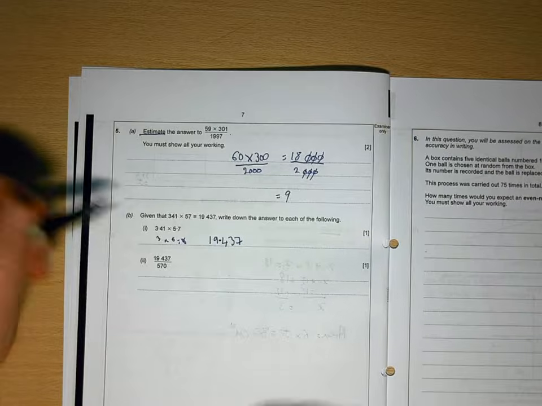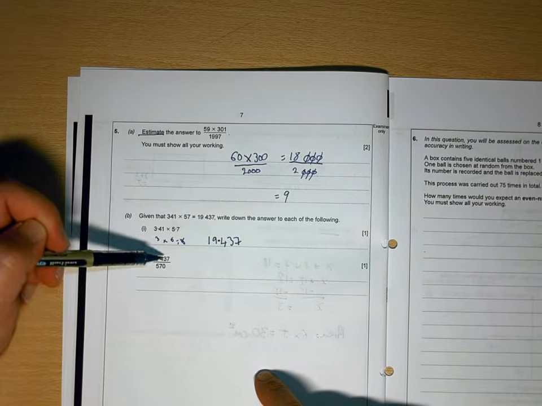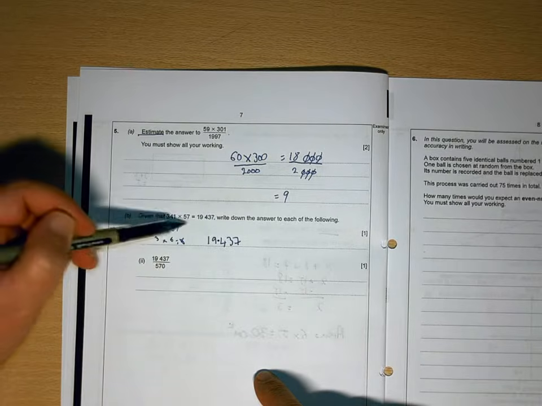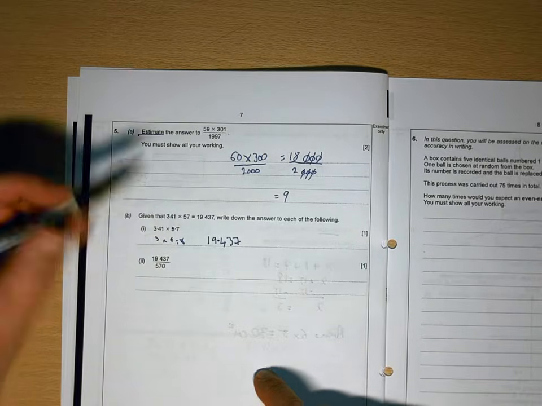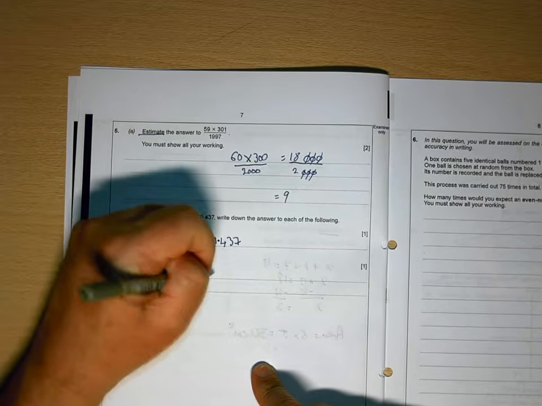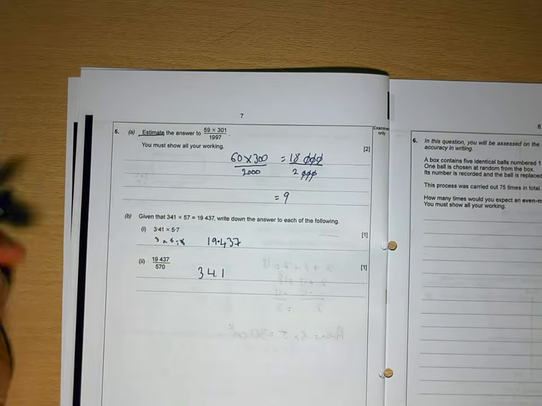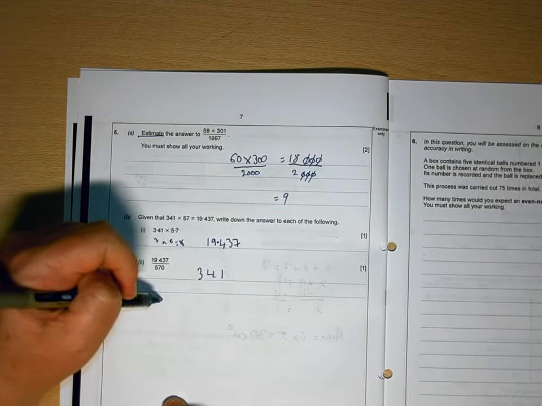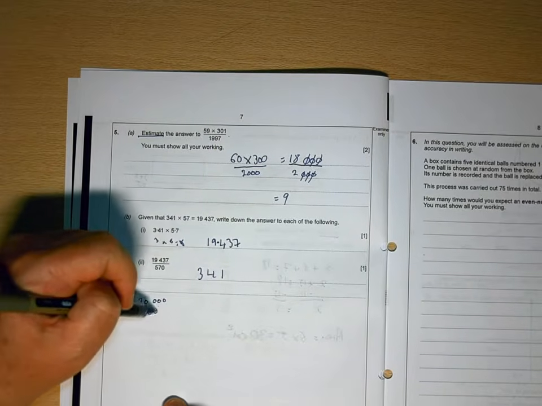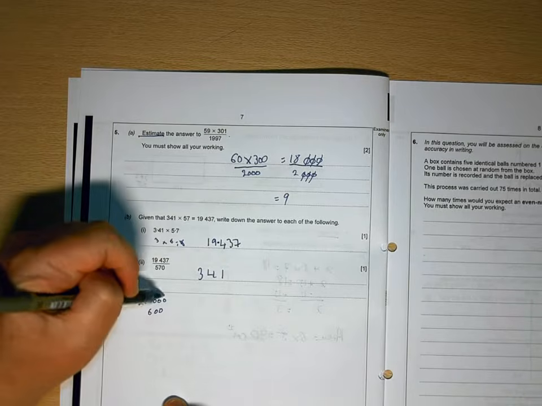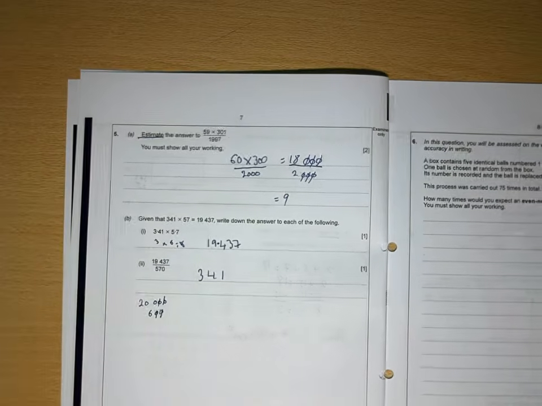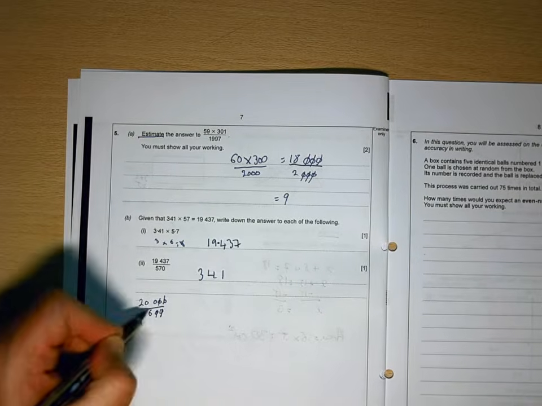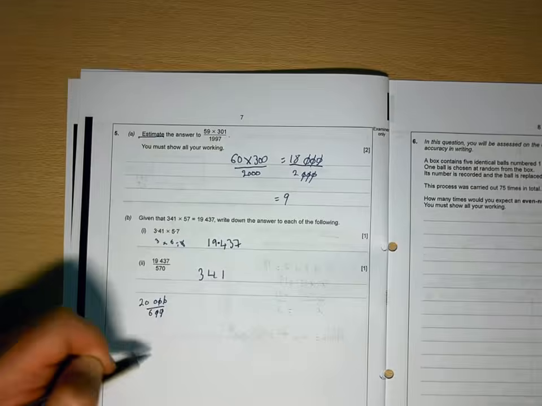With this one, I'm doing 19,437, which is those digits, divided by 570, which are those digits. So my answer is going to have the digits 341 in it. Let's estimate. That's roughly 20,000. That's roughly 600. I can cross off 2 zeros. I can't cross off any more. So it's how many times does 6 go into 200?